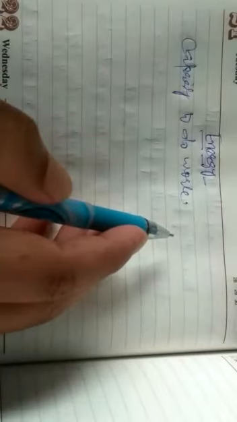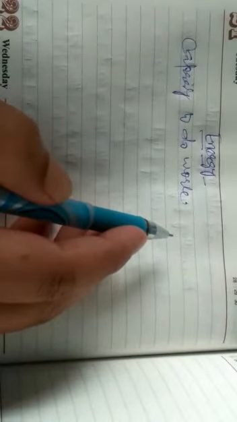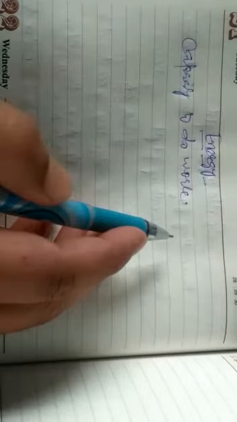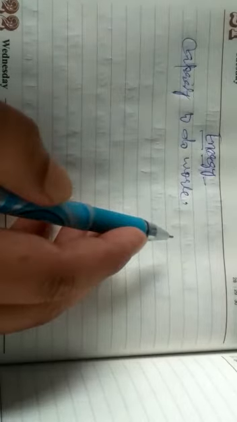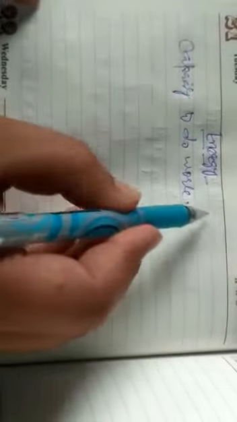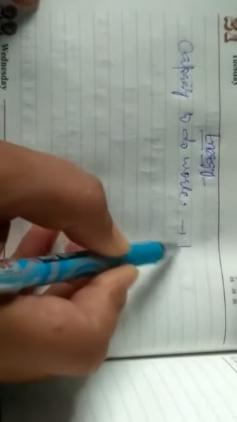Today our topic is related to energy. What is energy? In the previous class, ninth class, you have read that energy is simply defined as the capacity to do work, or the ability to do work. So if a body has more ability to do work, we say it has more energy. If a body performs less work, we say it has less energy. And the SI unit of energy is the joule.